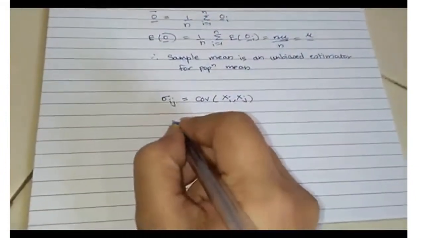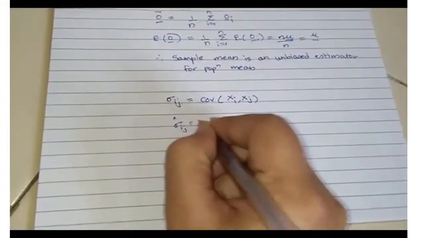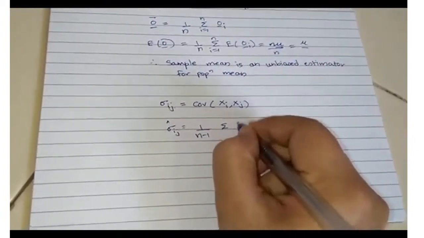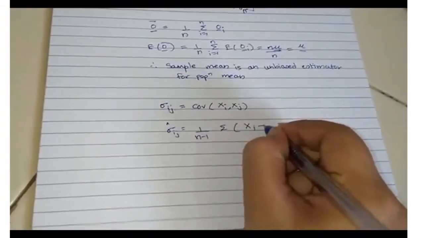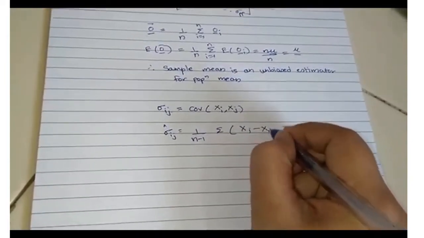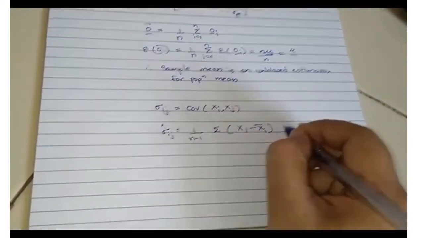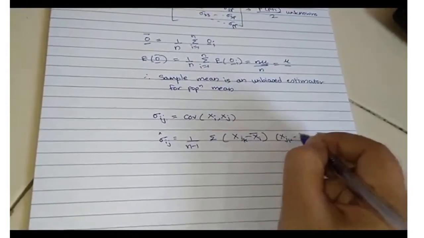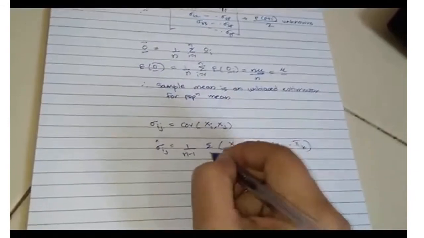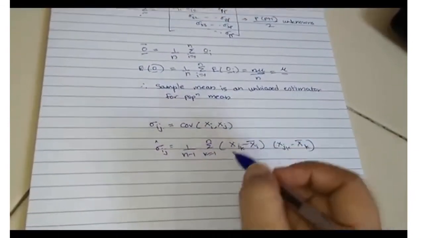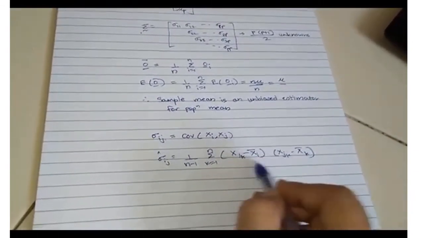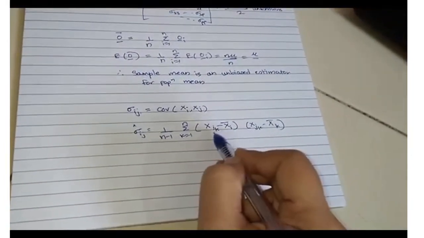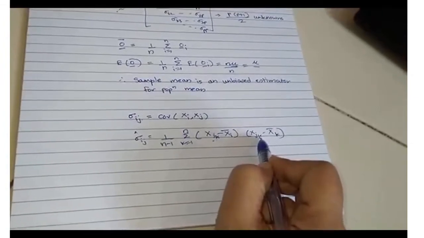So in the univariate setup, we know that sigma ij can be estimated as 1 upon n minus 1 summation of xik minus xi bar and then xjk minus xj bar, where k goes from 1 to n. Okay, so we consider kth pair on ith and jth component.